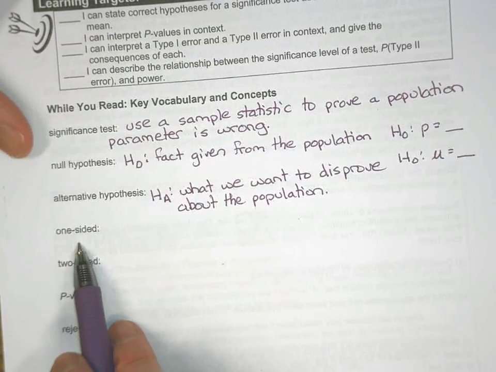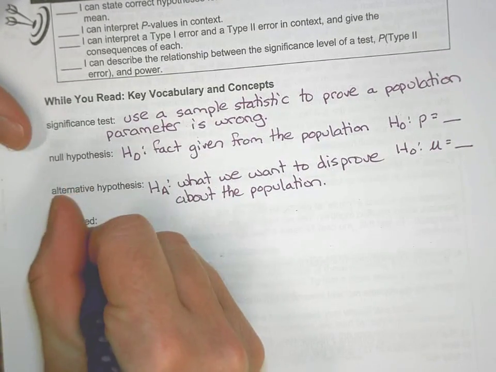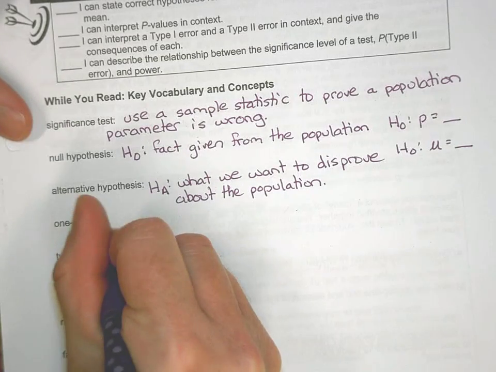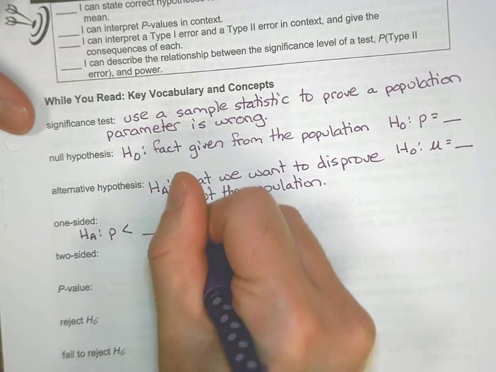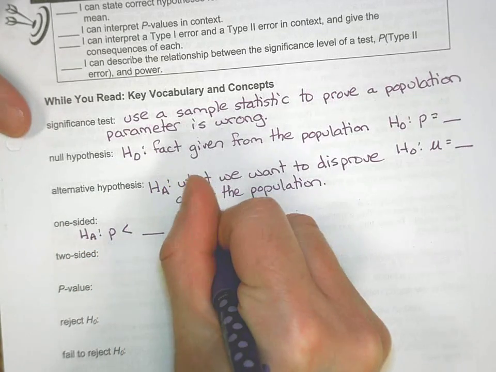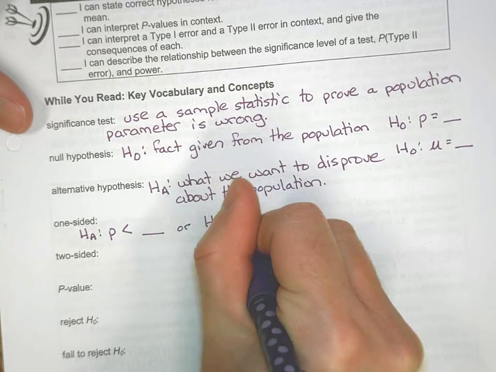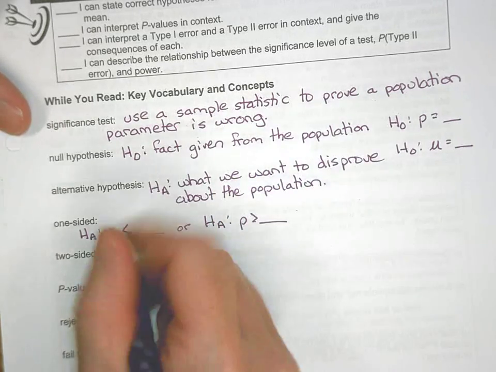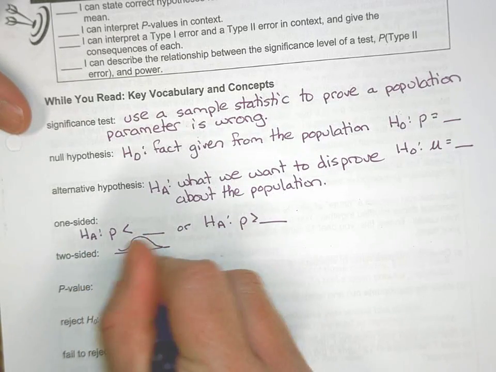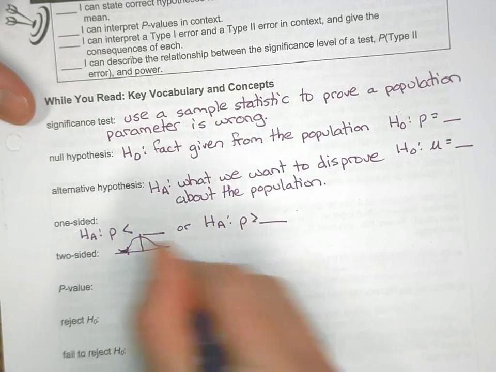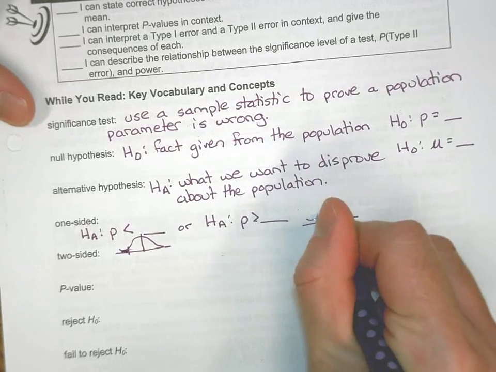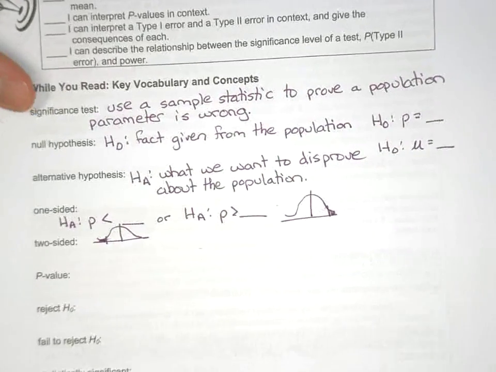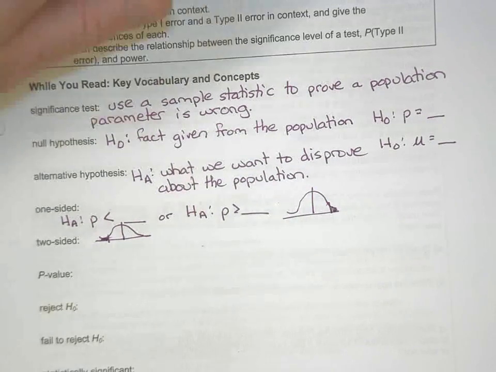A one-sided test is when your alternative hypothesis is either less than your number or greater than your number. Because you're either going to shade below the lower end or above the higher end. Now remember, this could be the case also with means.